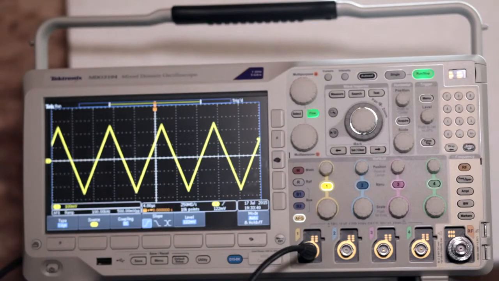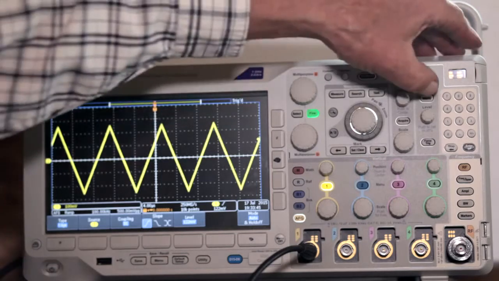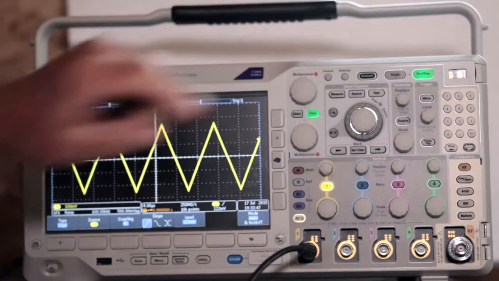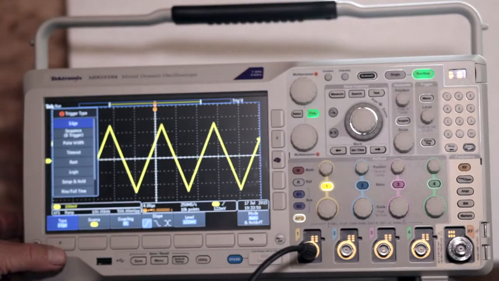Returning to the triggering menus, press the soft key that corresponds to triggering type. The choices are edge, sequence, pulse width, timeout, runt, logic, setup and hold, and rise-fall time. Edge triggering is the most basic type of triggering. It takes place when the trigger source reaches a given voltage level, moving in a specific direction.